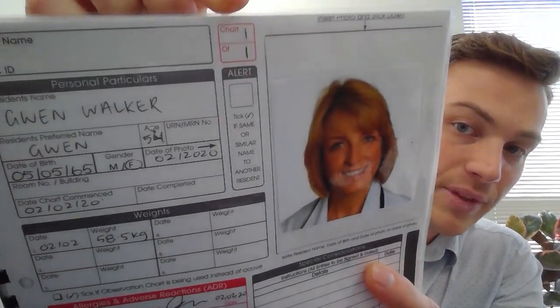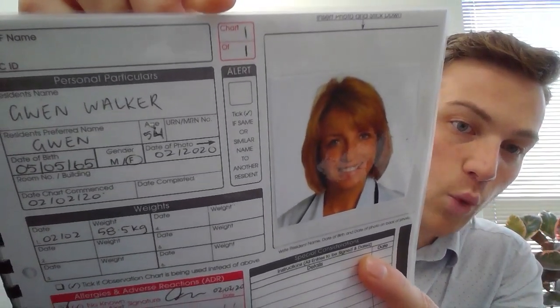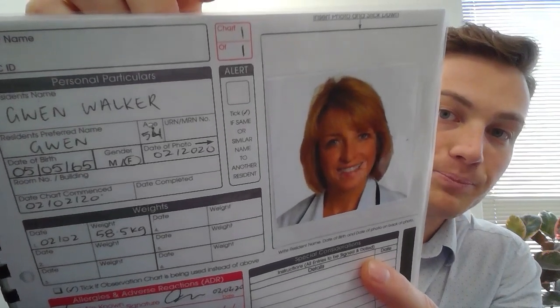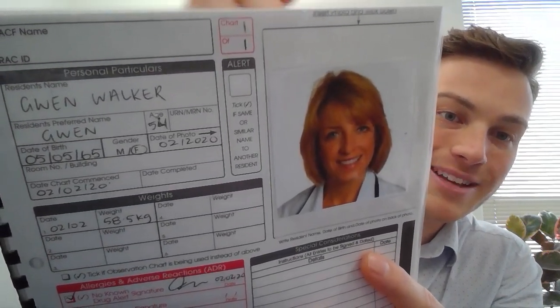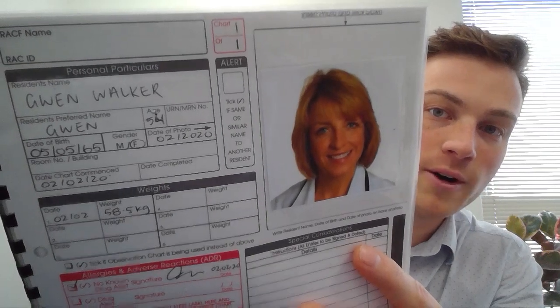Actually, before I do that, this at the very top here, I don't know if you can really see that. It says chart number 1 of 1. If it says 1 of 2, it means there's another chart that you need to look for. It might be that the client has so many medications that it covers 2 charts. Be careful, always look, all right? Once you get familiar with your client, you'll know whether there's 1 or 2 or 3, but for the first few times you work with anyone, always check for this information.